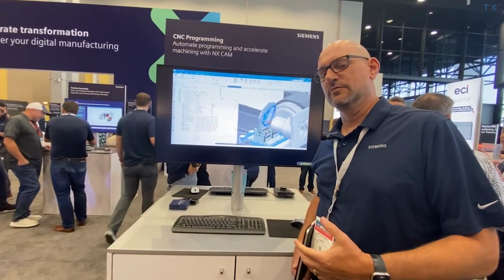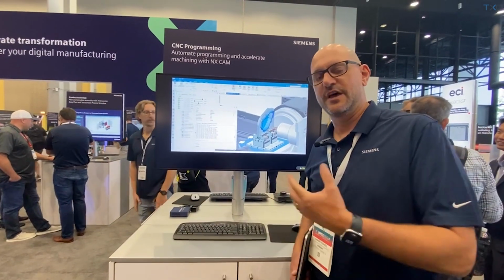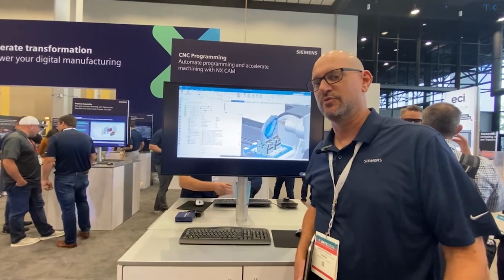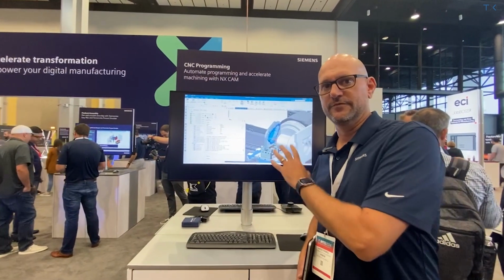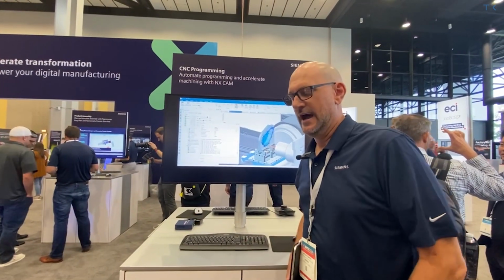Okay, so now we're looking at some additional steps downstream in the manufacturing process, and we're looking at simulation of the machining of the part that we 3D printed.